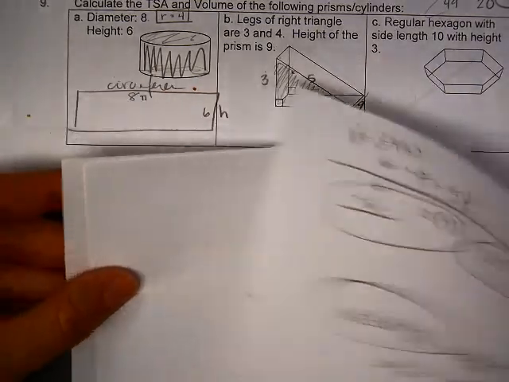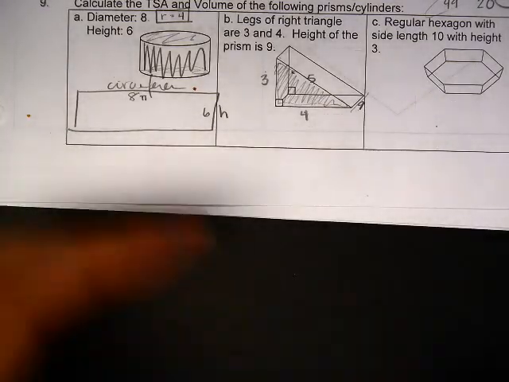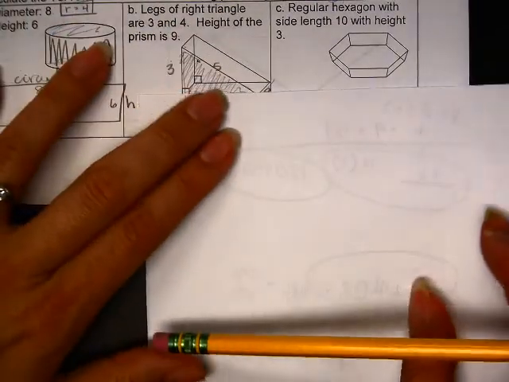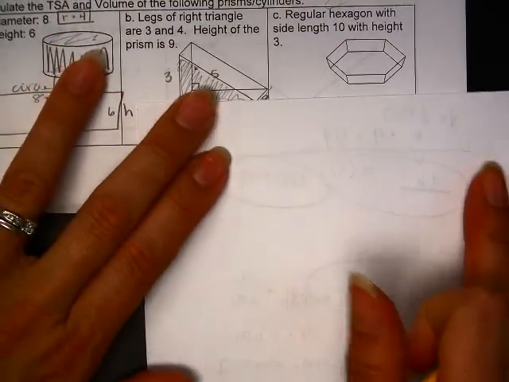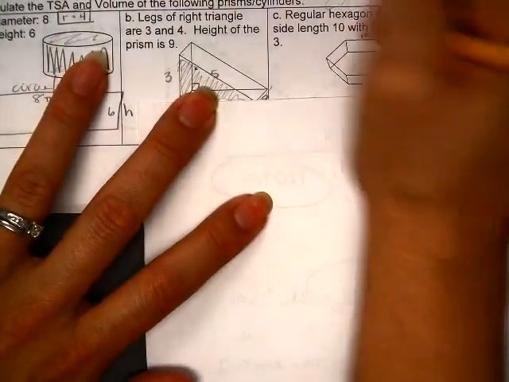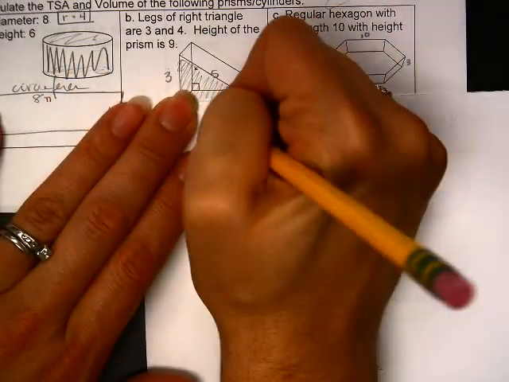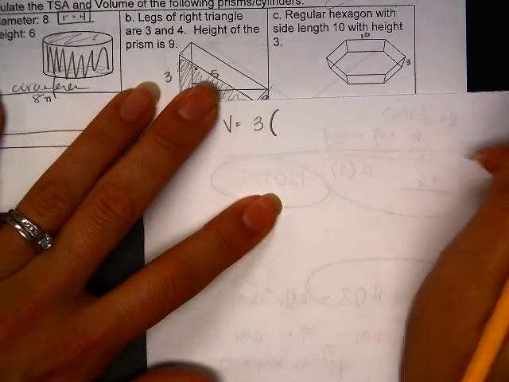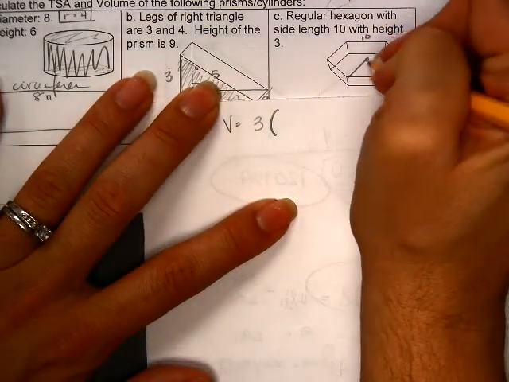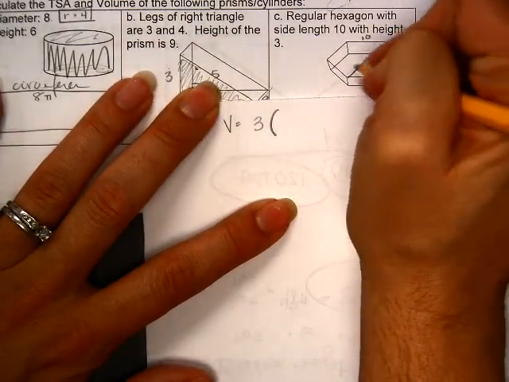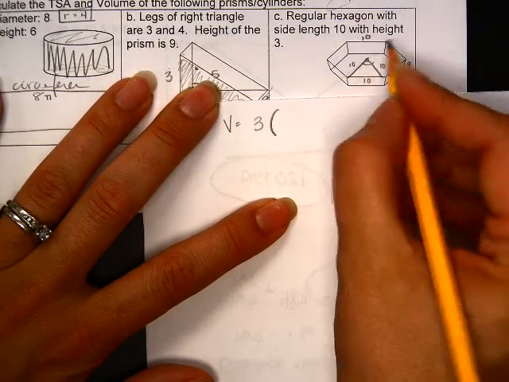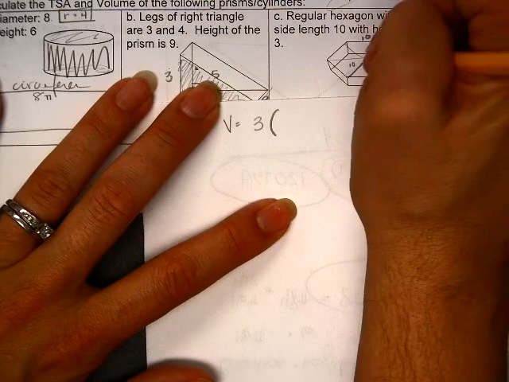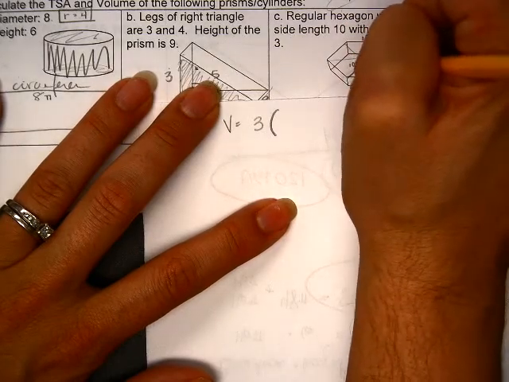All right, so how about that hexagon? For my hexagon, it is regular, which is handy because otherwise I can't do it. And it says the side length is 10 and the height is 3. So volume, base area times height. 3 times my base area. These are 10, 10, and 10, because this is 60, because it was a hexagon, so it was 360 divided by 6. So this is then 5, and this is 5 root 3.